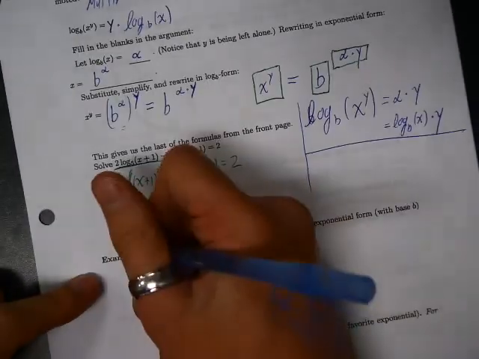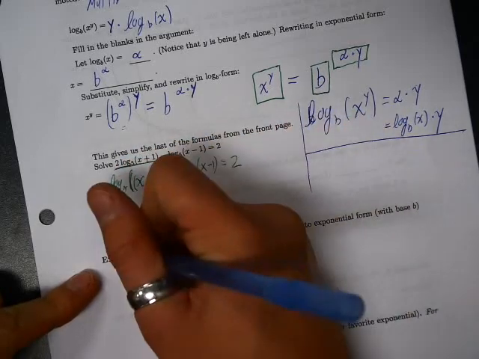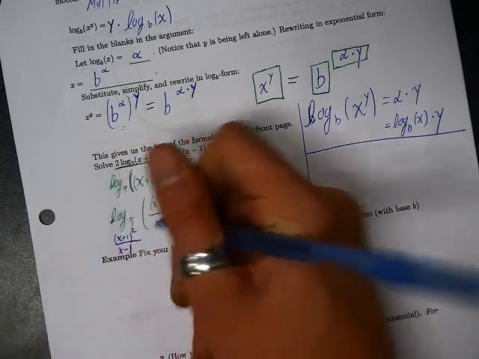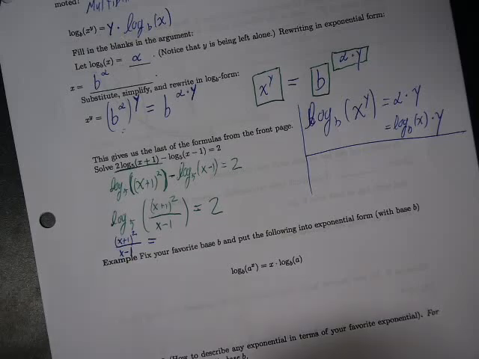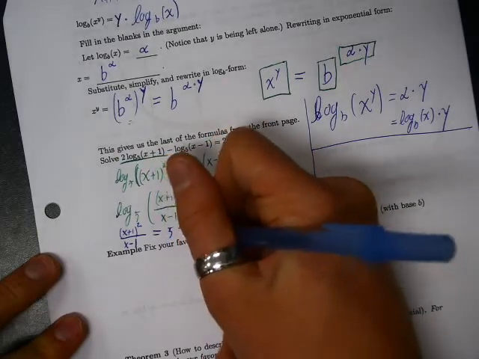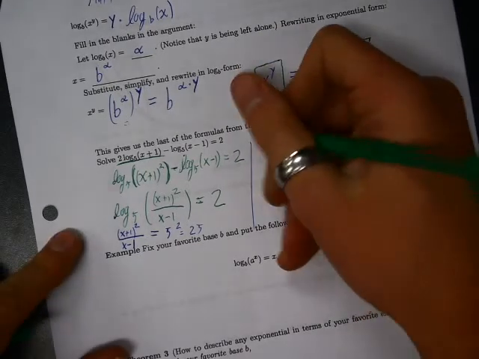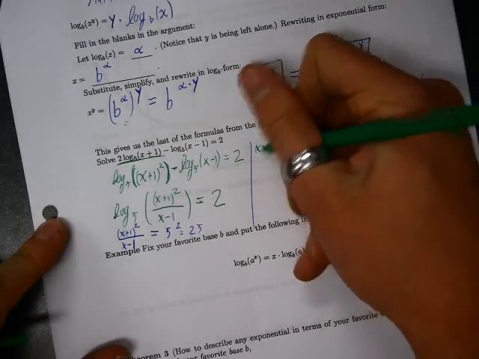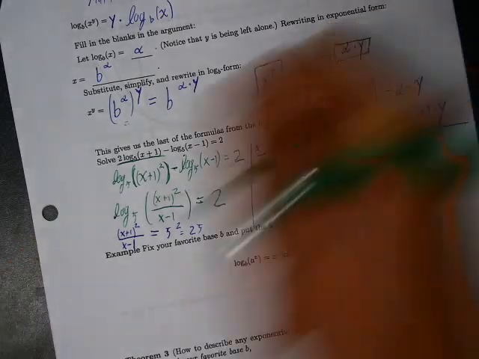Rewriting it in exponential form, you'll get x plus 1 quantity squared divided by x minus 1 is equal to what? 5 to the 2. And I asked you because I was really close to accidentally writing 2 to the thing, which would be 1. Oh, nice. So that means that this equation has been reduced down to x plus 1 quantity squared divided by x minus 1 equals 25.